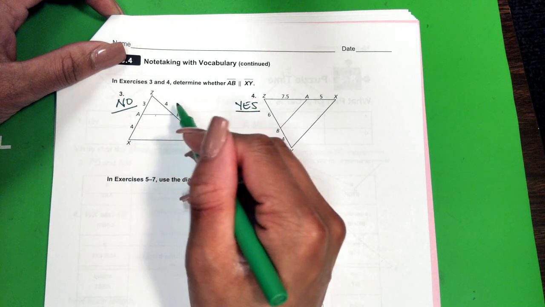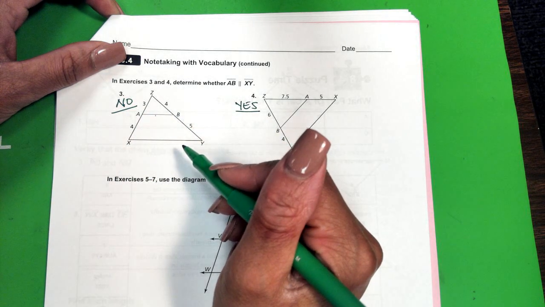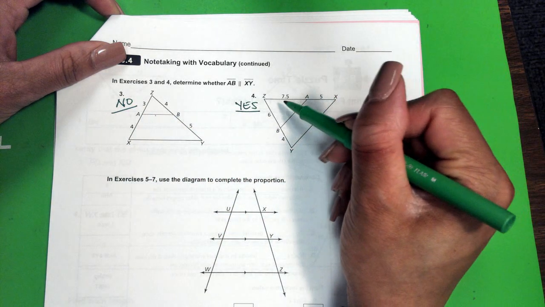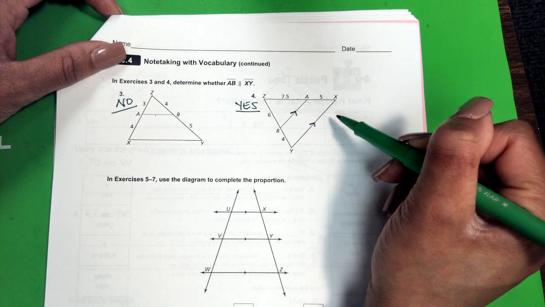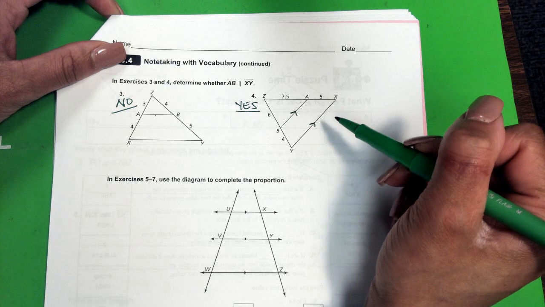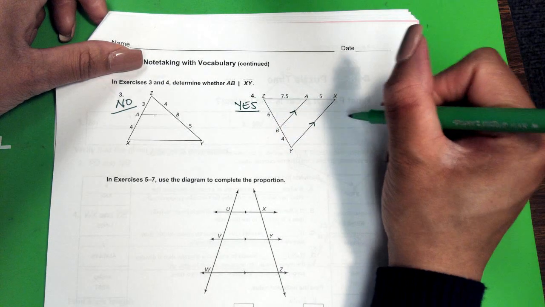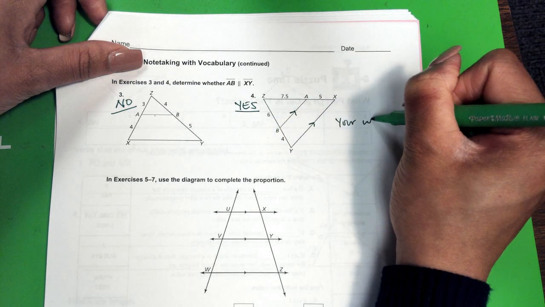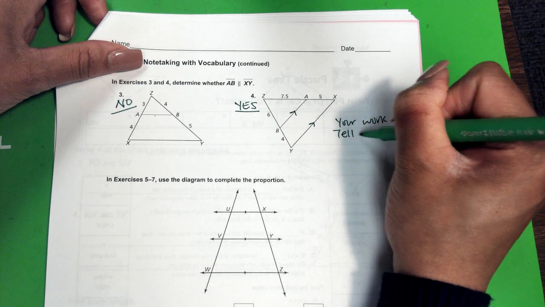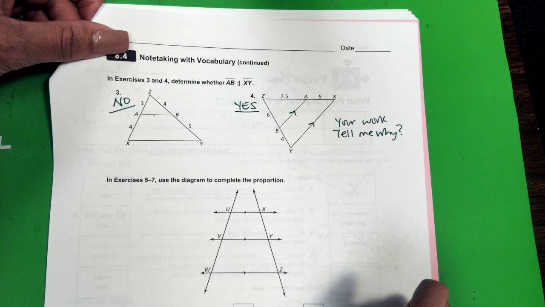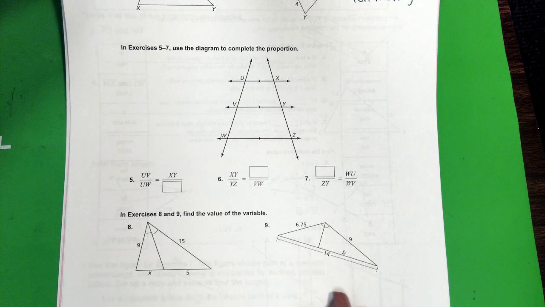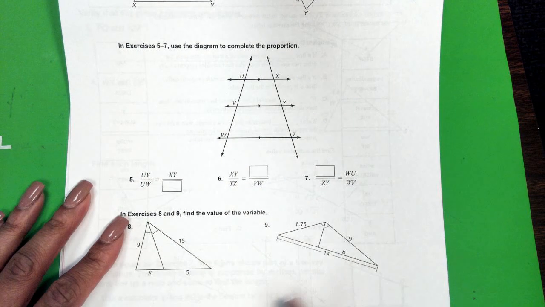Are these proportionate to each other? So, would 3 over 4 match 4 over 5? Probably not. And these two, always check to see if they're proportionate. And if they are proportionate, that means these lines are parallel. So, this is your work. Tell me why.